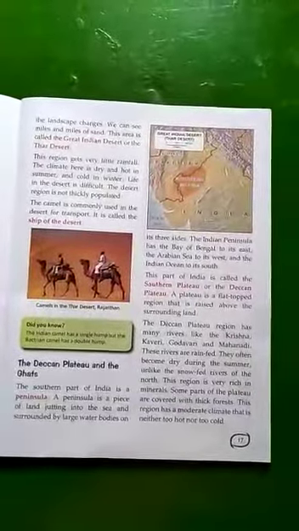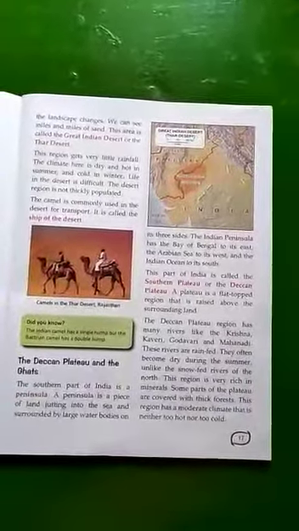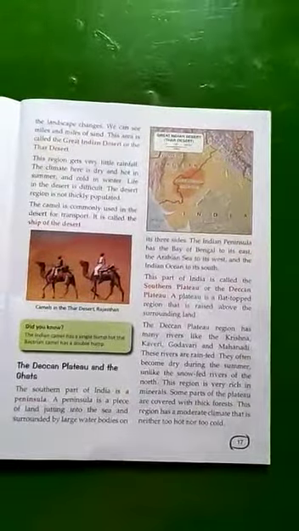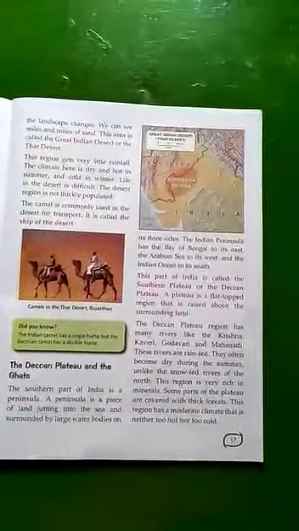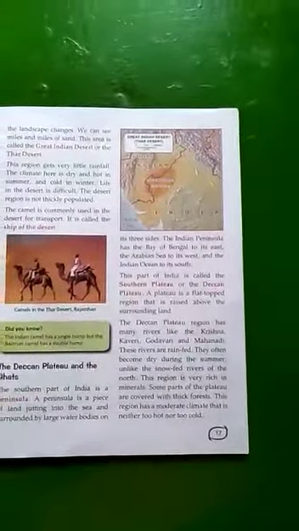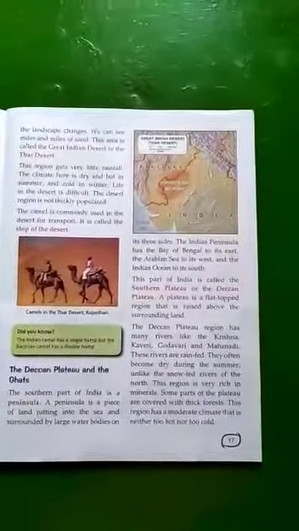The Deccan Plateau region has many rivers like the Krishna, Kaveri, Godavari and Mahanadi. These rivers are rain fed. See, our Himalayan rivers arise from the Himalayas, the snow mountains, but here the rivers are rain fed.